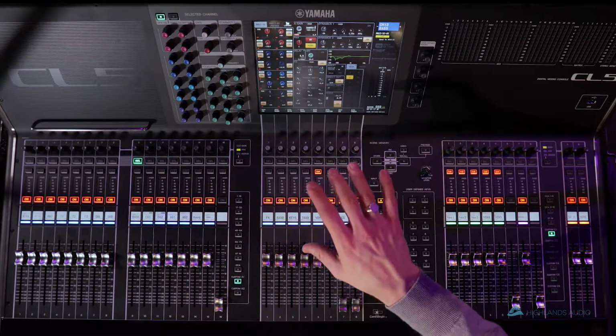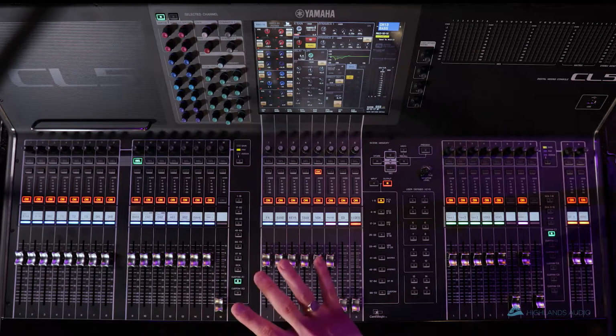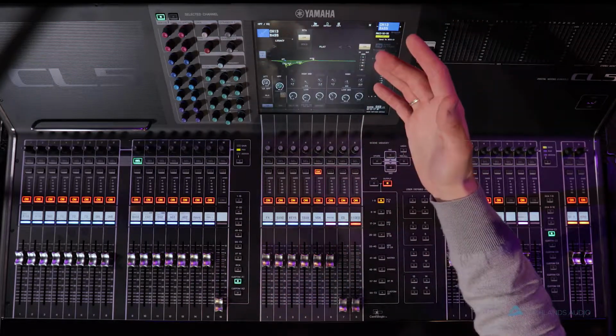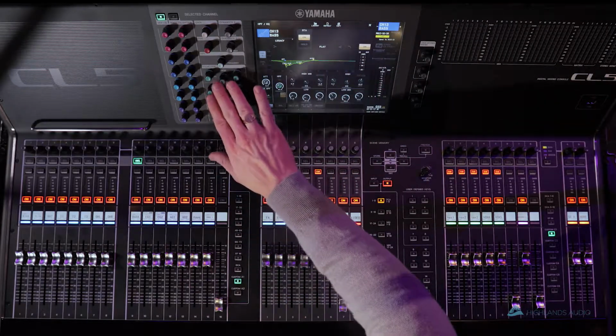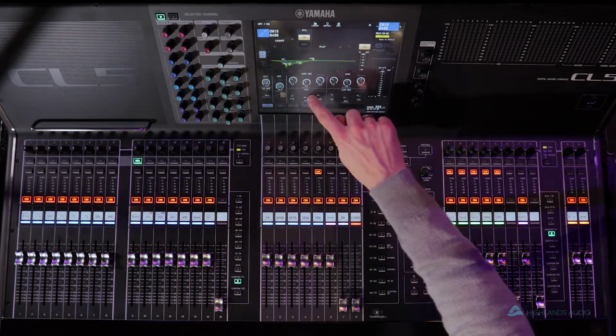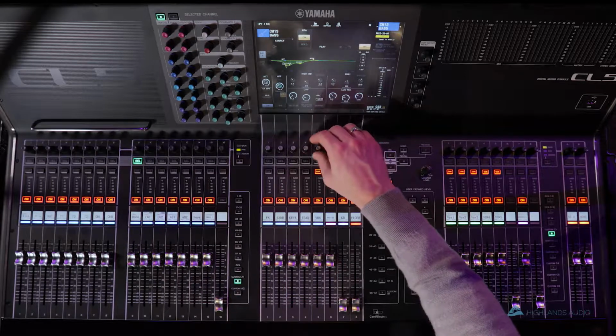And now we're going to move down to the EQ section. You'll probably find yourself in the EQ section the most out of anything else. So let's jump into it. To get to it, we'll just click the EQ on the screen, and it'll bring it up. You can control it with the EQ knobs here on the left, or depending on what you have selected, you can control it with the bottom knobs here.